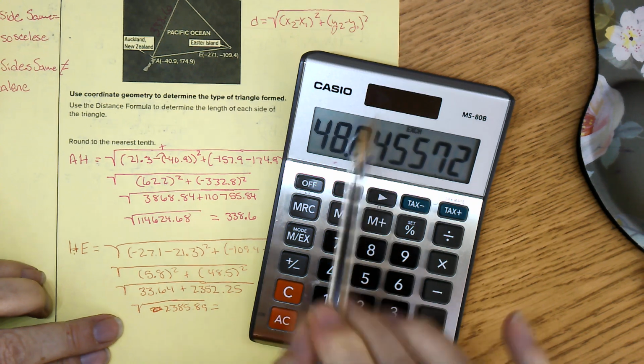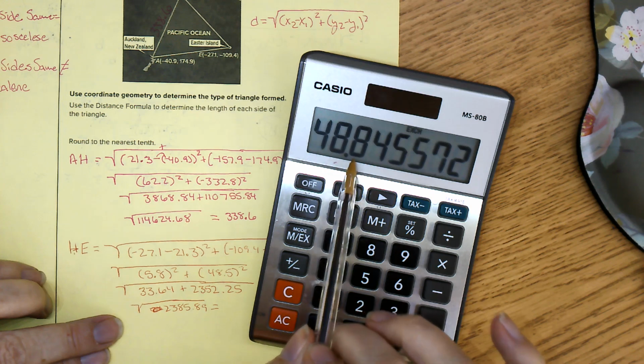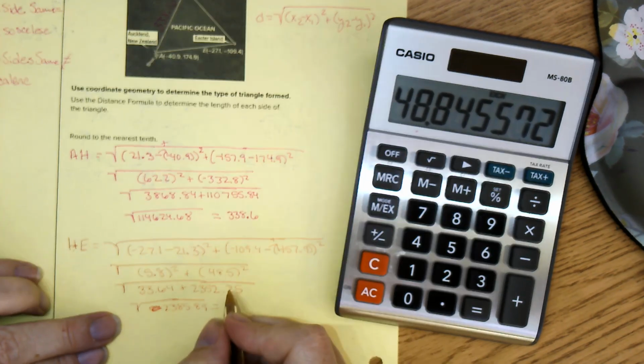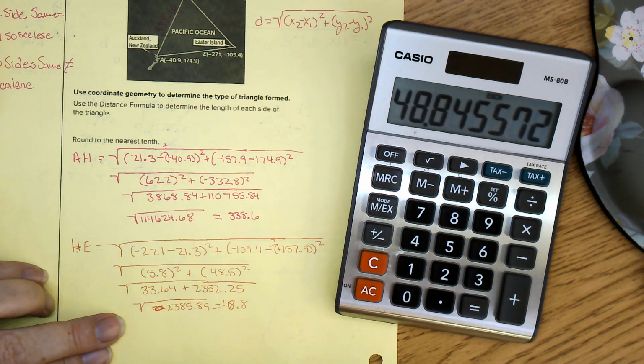Again, rounding to the nearest tenth, based on its next door neighbor, which is 4, that holds where it is, so it's 48.8. I feel like I did my math wrong somewhere.